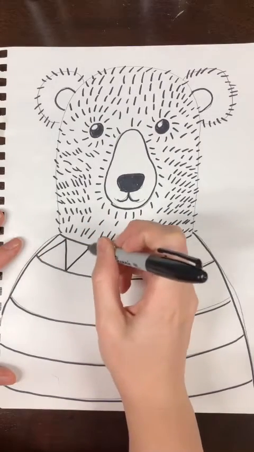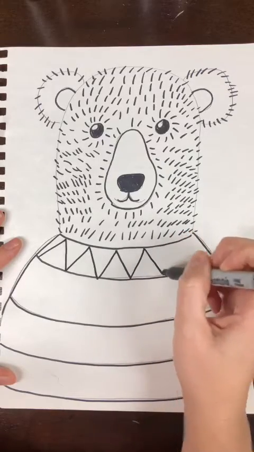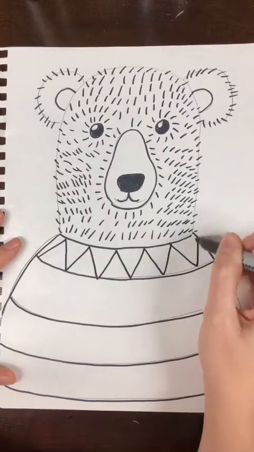So zigzag goes up and down. They kind of look like mountains. Now, friends, you don't have to use my pattern. You can really use any pattern that you want to create.